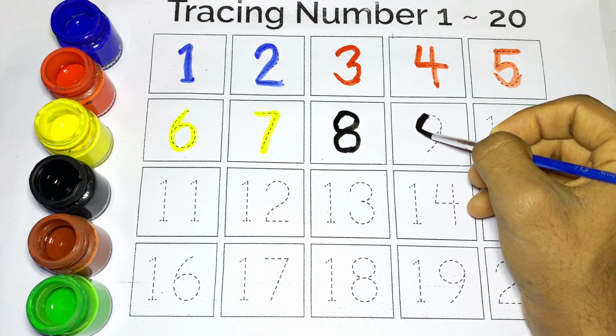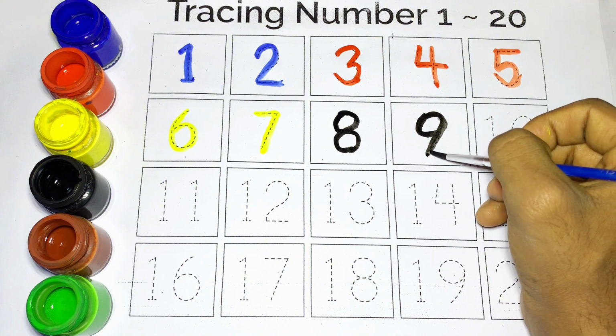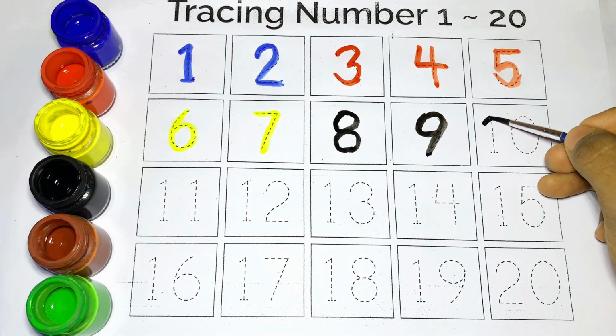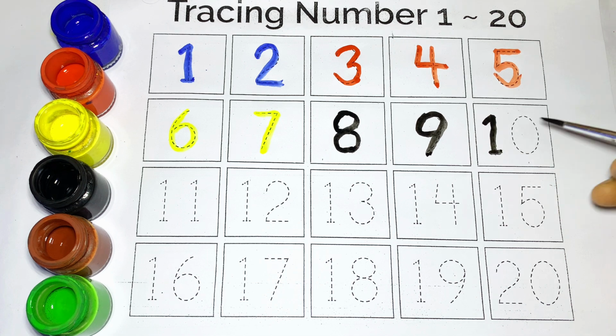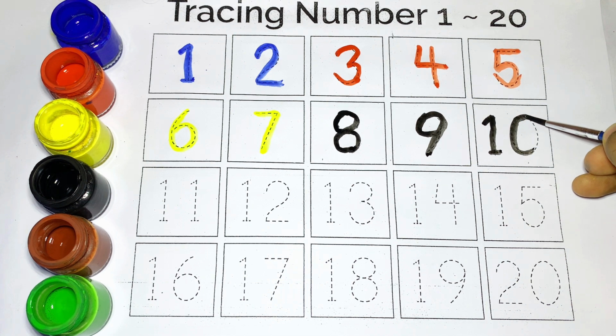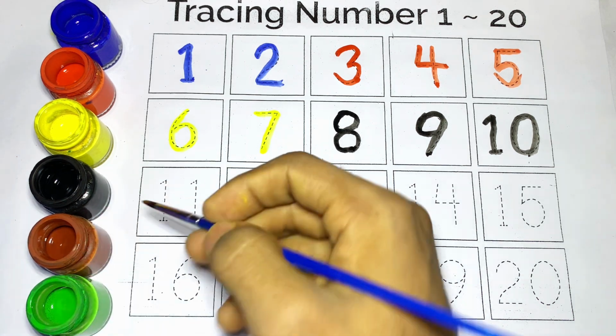9. The numbers of 9, and again use black color. Kids, now draw 10. The numbers of 10, and again use black color. Kids, now draw 11. The numbers of 11, and use brown color.